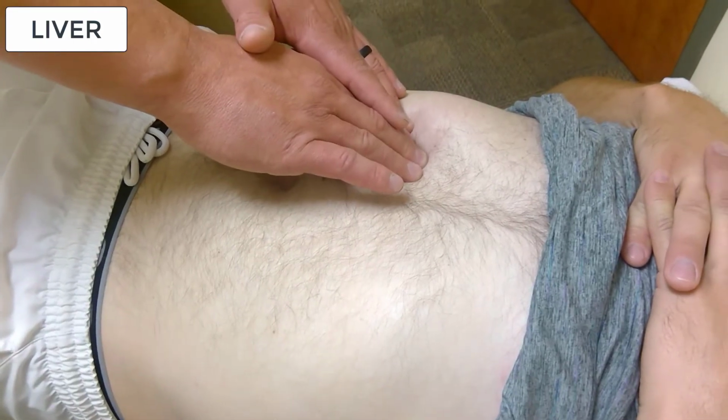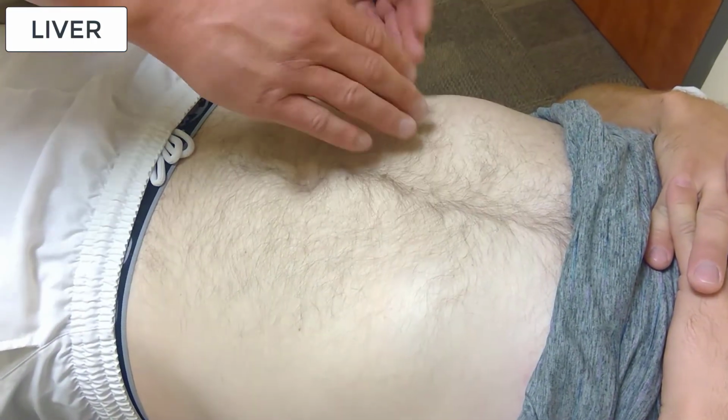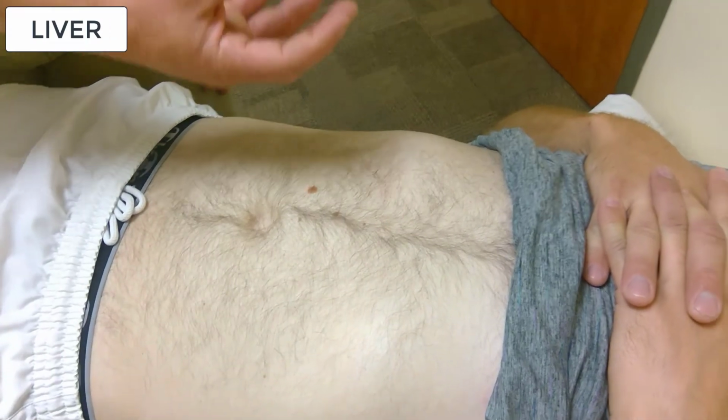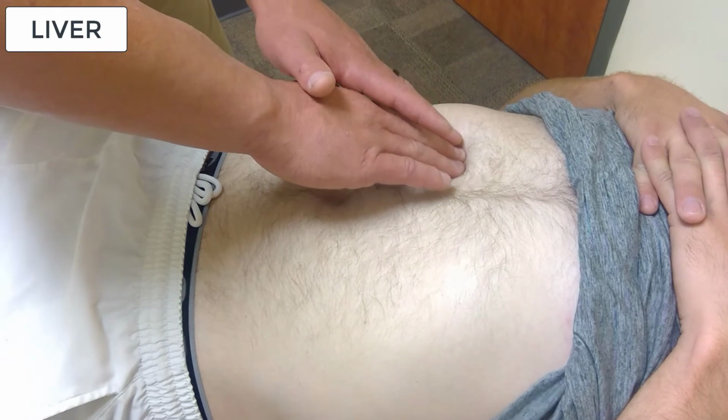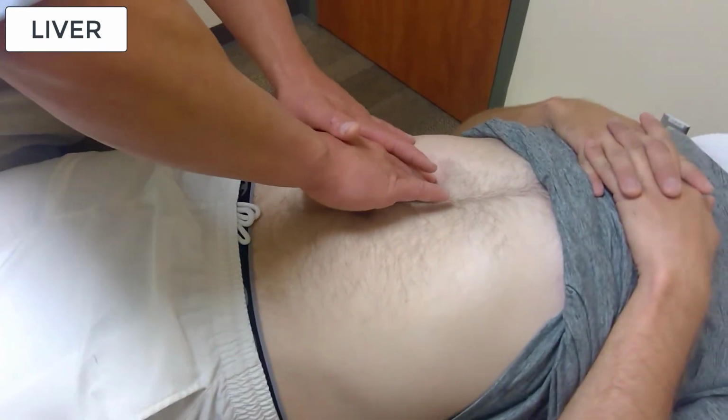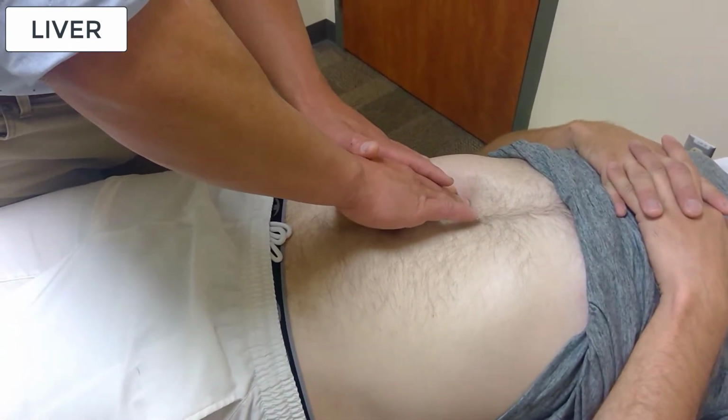So I'm not feeling a ton of detail on the liver here. I'm more feeling for an end feel that feels visceral. A lot of these organs give you a firm type end feel. So I push through this soft end feel of the skin and adipose tissue, and then I run into that firm end feel of the liver right there.